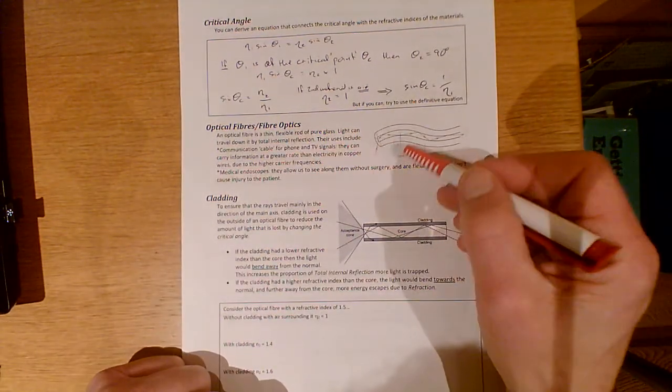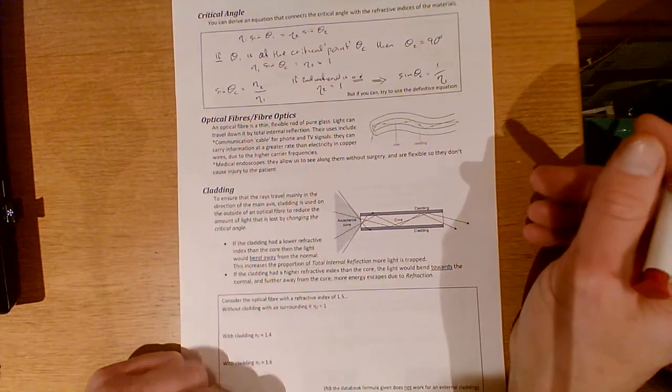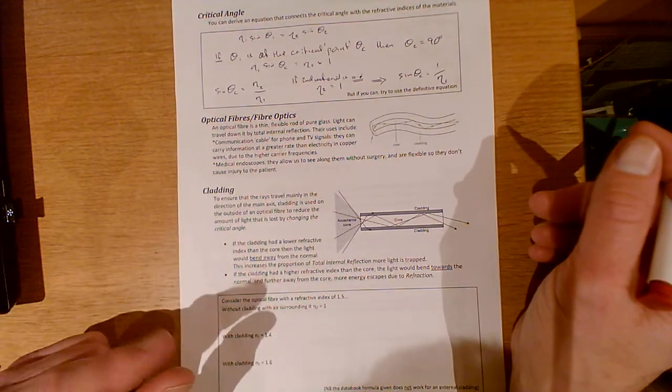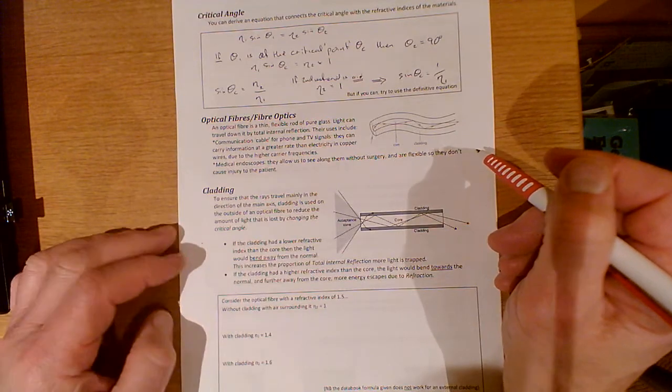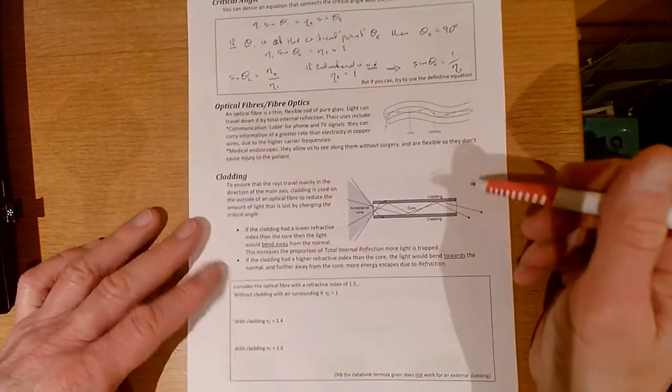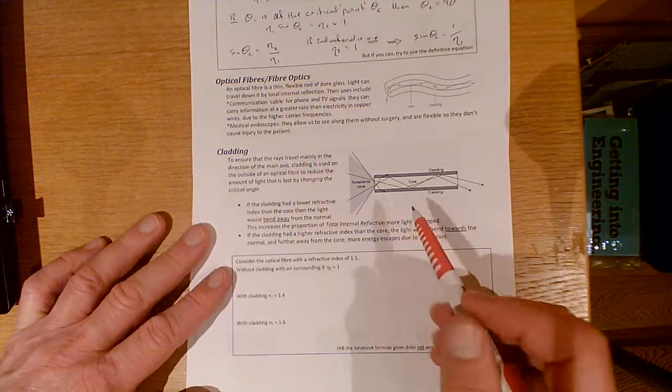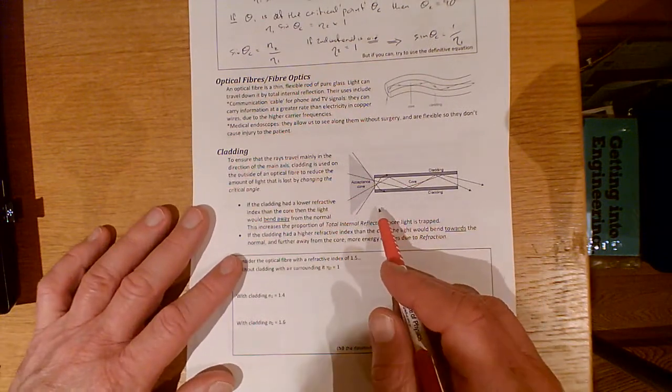So what you need to do is you clad them, but the cladding is not to protect them. It is a little bit, but it's mainly to keep the signals inside. It is designed to ensure that you get a better signal coming through.